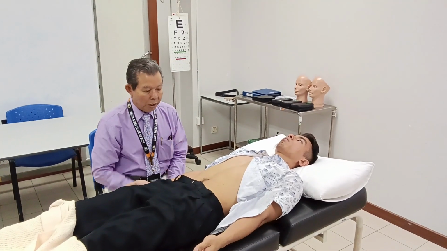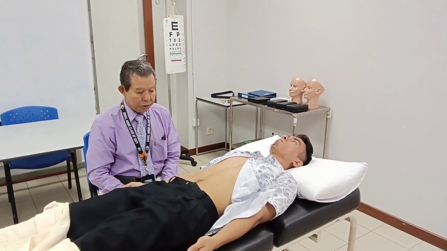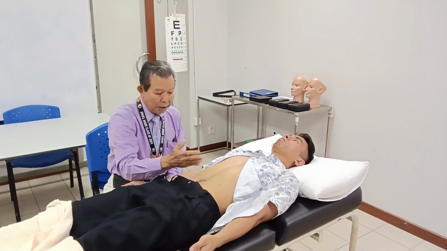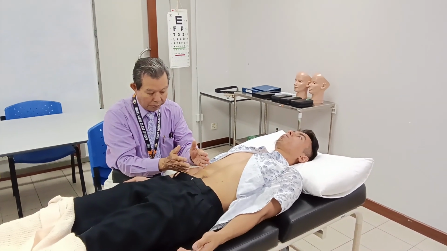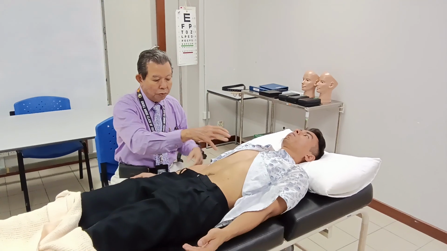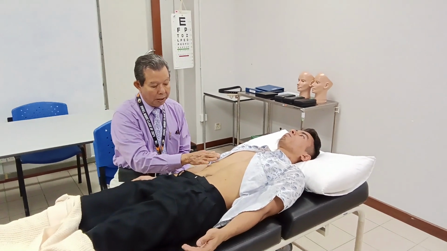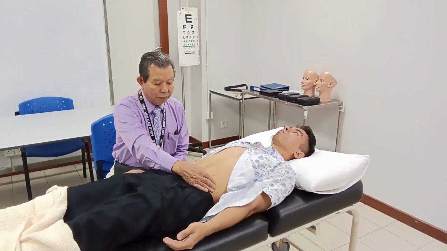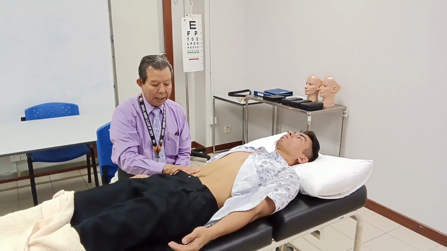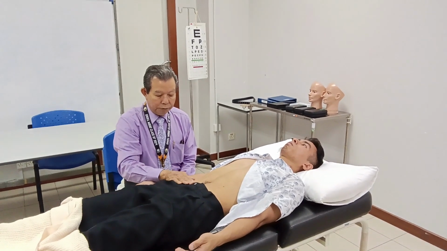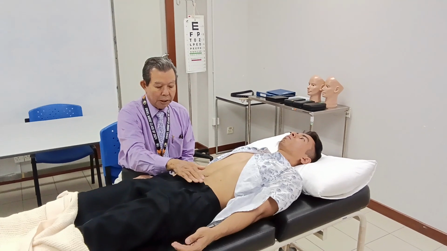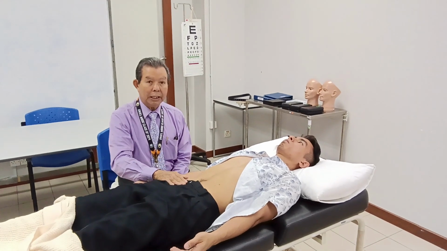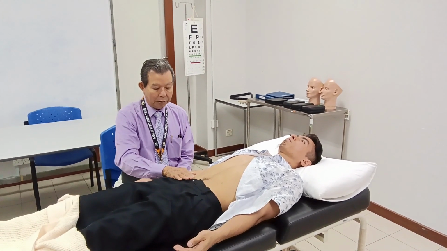Now we have 9 quadrants of the abdomen. Those are made by using 2 lines here, mid-clavicular line, left and right, and here transpyloric and transiliac. Within these 4 lines, we have 9 quadrants already. Right hypochondrium, epigastrium, left hypochondrium, left loin or left lumbar, umbilical region, and right loin or right lumbar. Right iliac fossa, suprapubic or hypogastrium, and then left iliac fossa. So these are 9. But assume that this patient came with pain at the right iliac fossa.